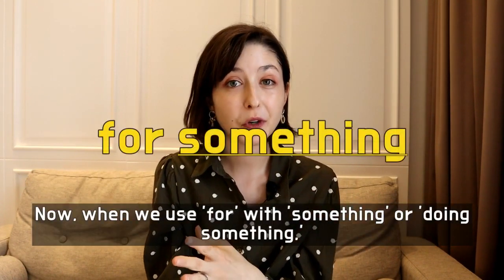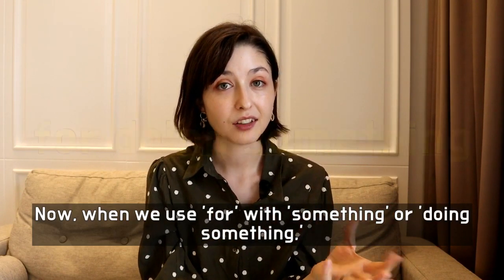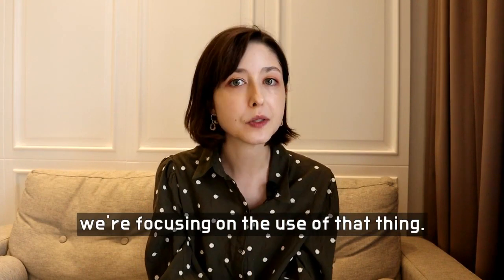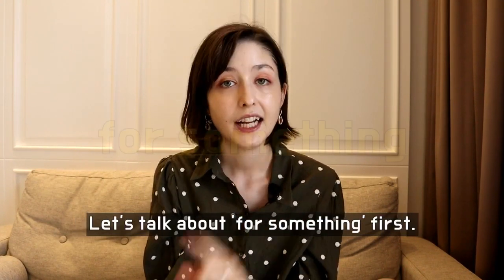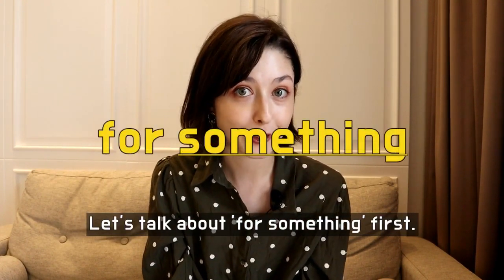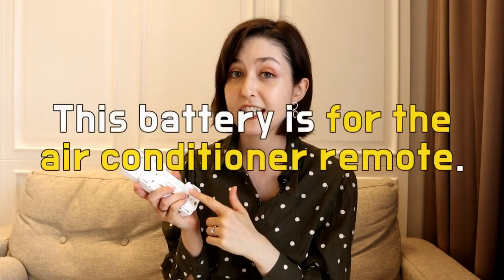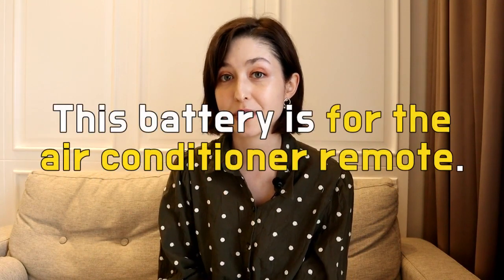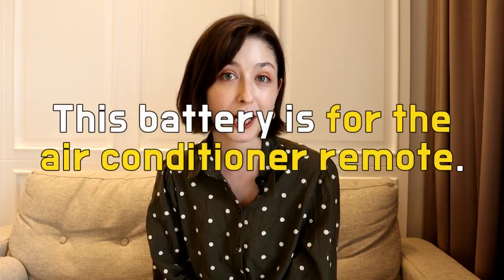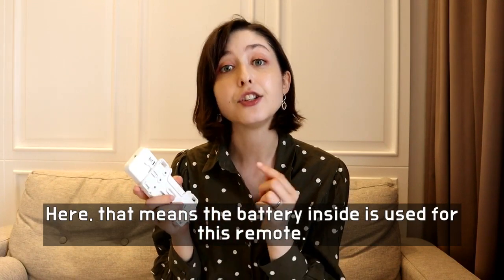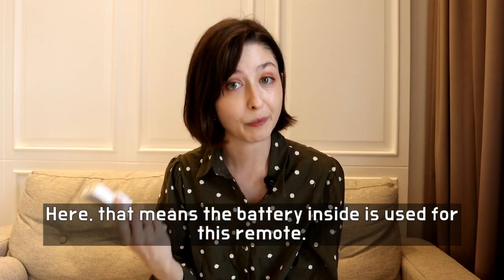Now, when we use for with just something or for doing something, we're focusing on the use of that thing. Let's talk about for something first. Here are two example sentences. This battery is for the air conditioner remote. Here that means the battery inside is used for this remote.